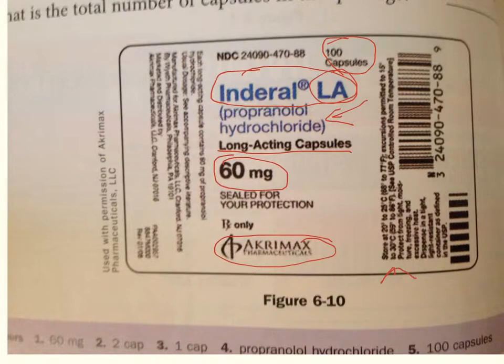So let's do another simple one. If you wanted to give, let's say, 180 milligrams, you've got 60 milligrams in each capsule. 180 divided by 60 would be 3 capsules.